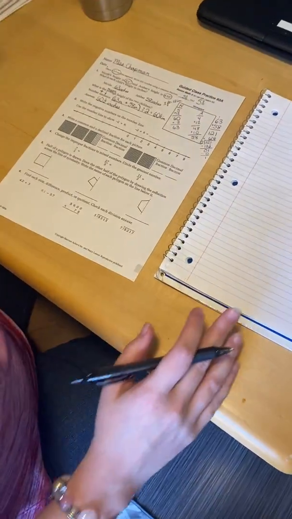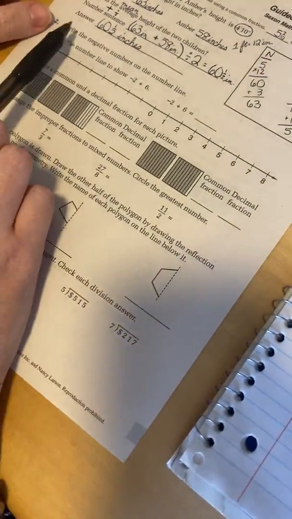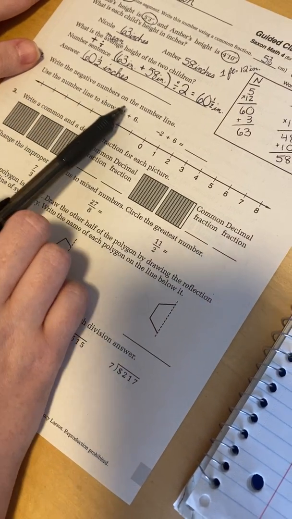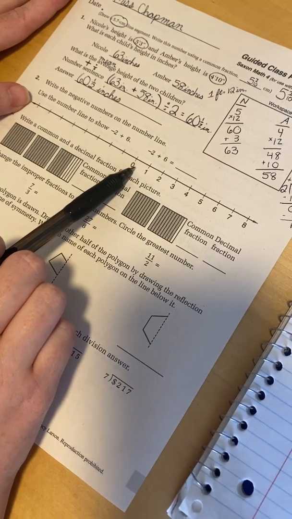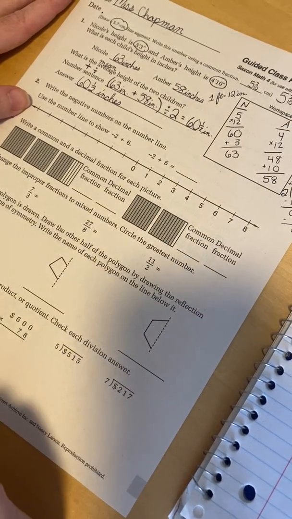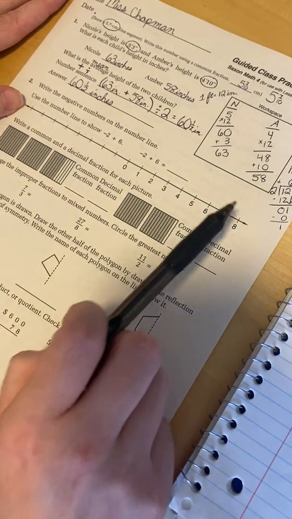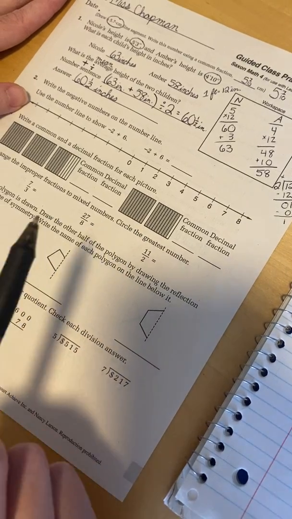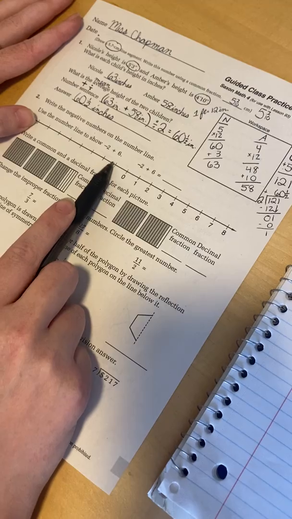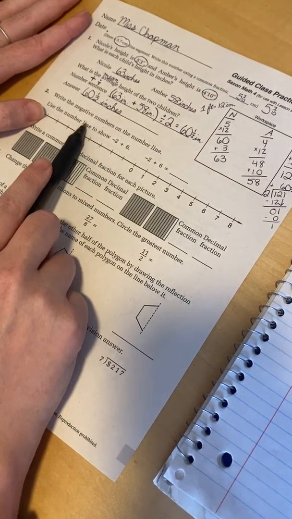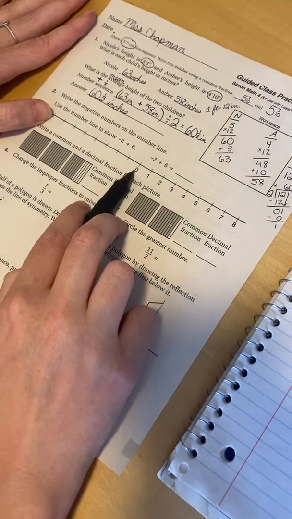Okay, going on to problem number 2. Problem number 2 says, write the negative numbers on the number line. So I see there's a number line here. It has 0 through 8 already written down. I'm just going to be filling in the negative numbers. When we fill in these negative numbers, we start at 0 and we count backwards all the way down the number line. So I have here 0.